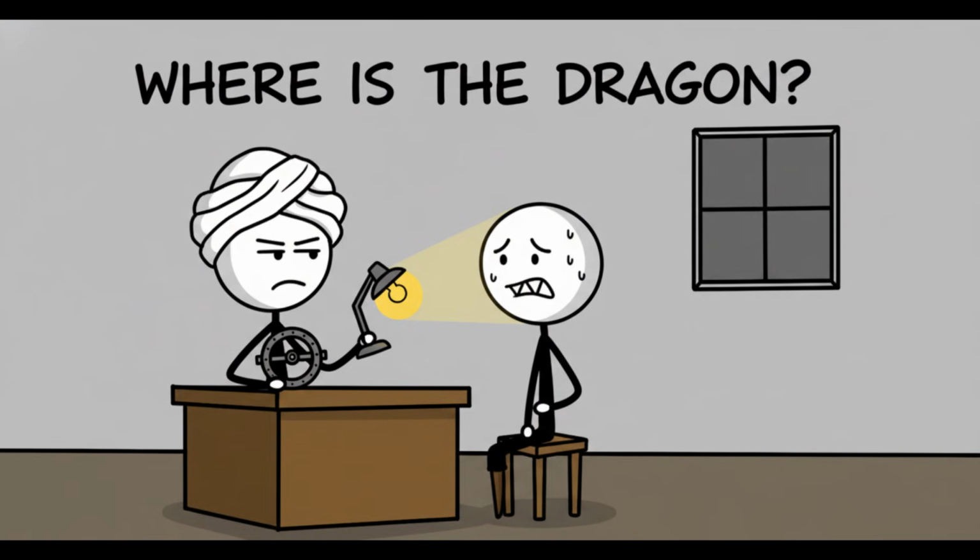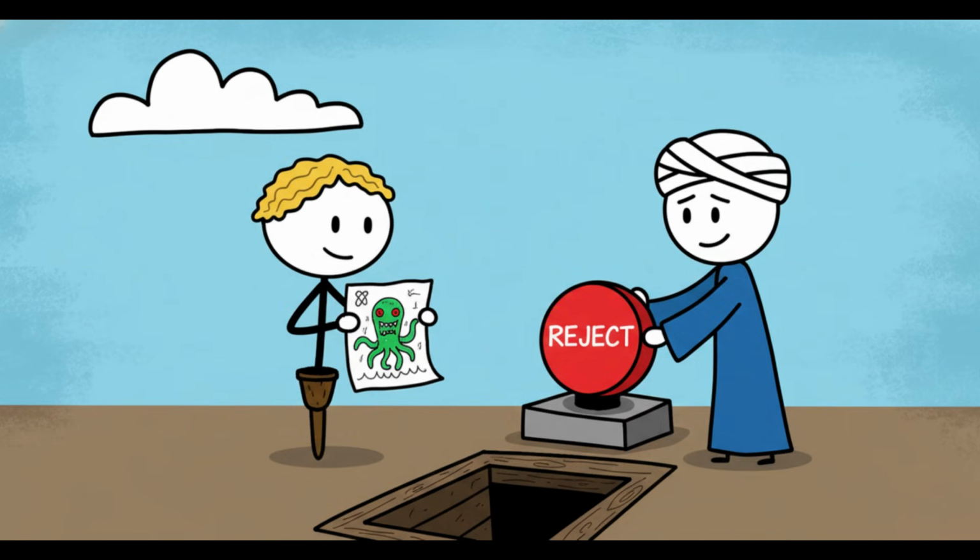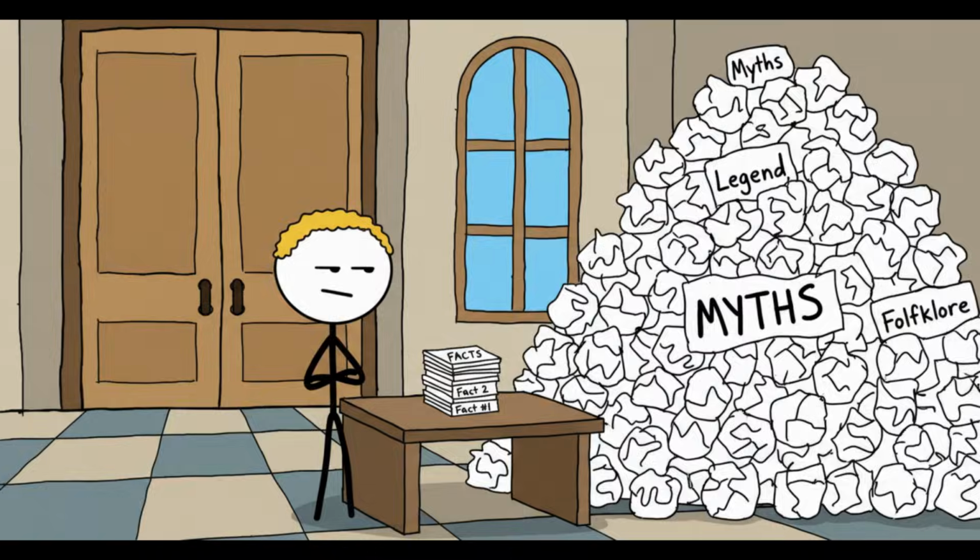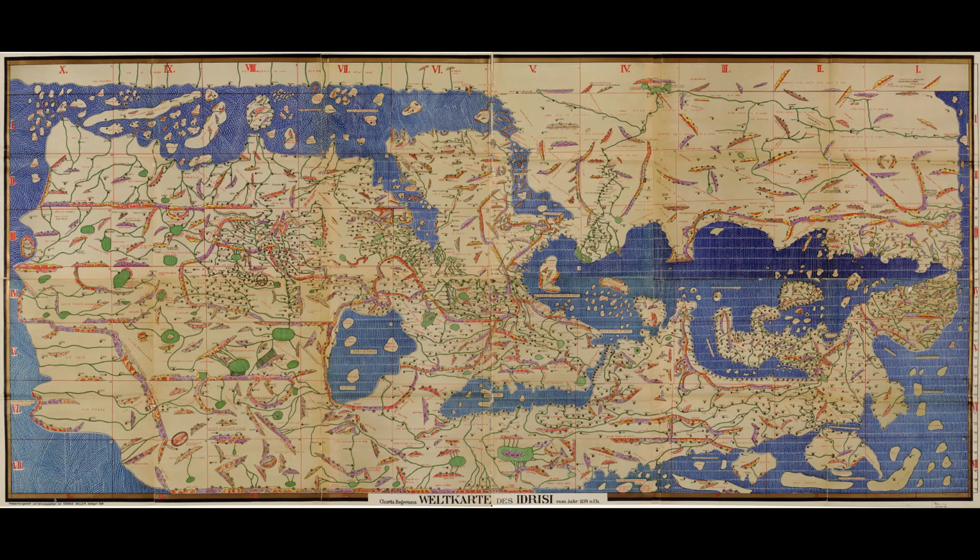They interviewed thousands of travelers, cross-referenced their stories, and threw out any data that sounded like a myth. The result was an image so scientifically advanced, it effectively shamed the rest of the medieval world. Take a look at this masterpiece from 1154.